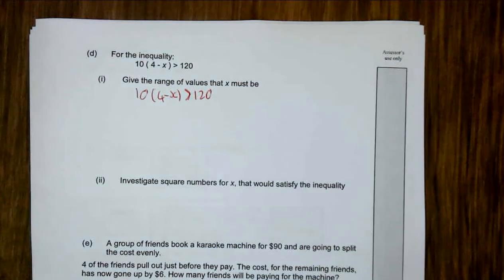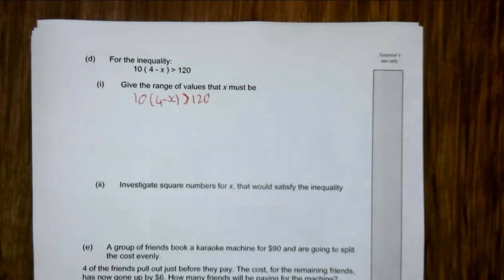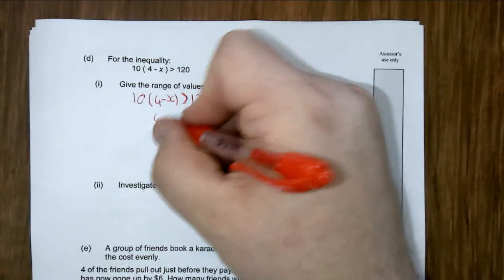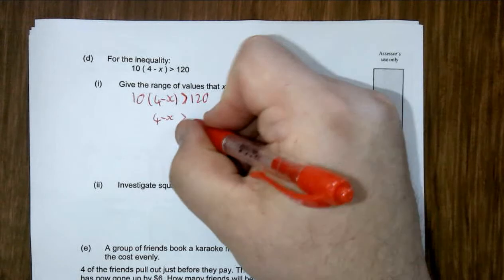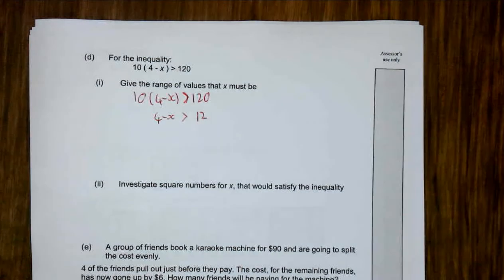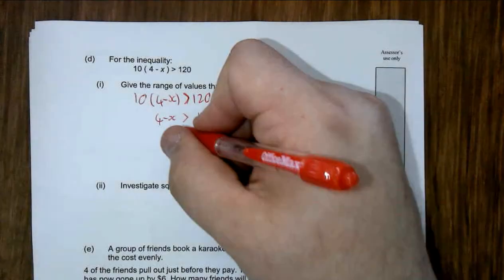I'm going to start by dividing both sides by 10. Then I want to get x by itself, so I'm going to have to get rid of that 4. So I'll minus 4 from both sides.